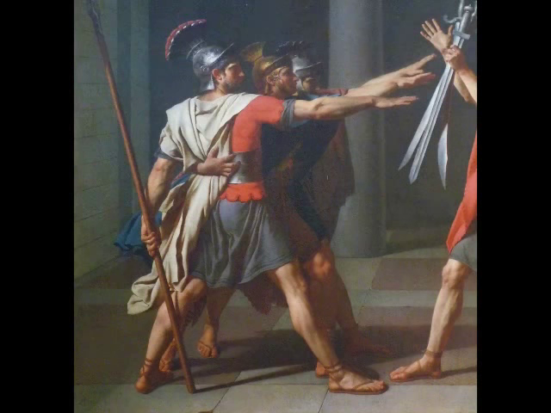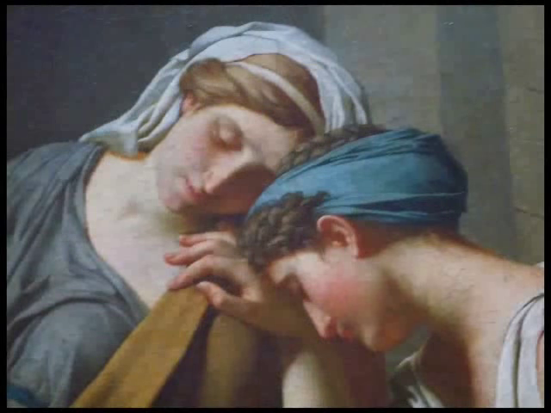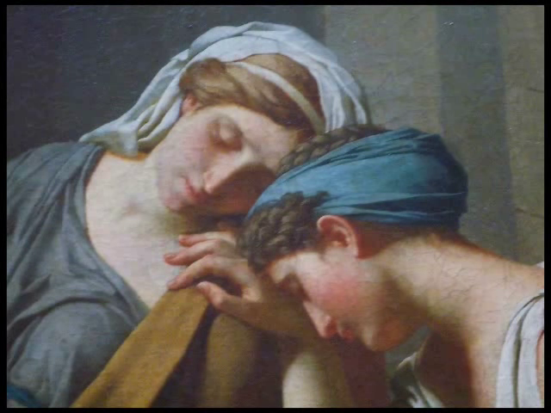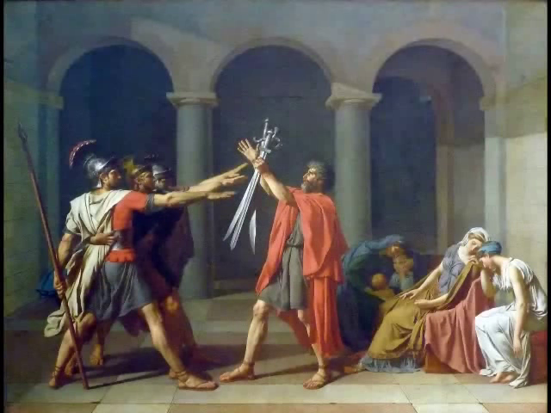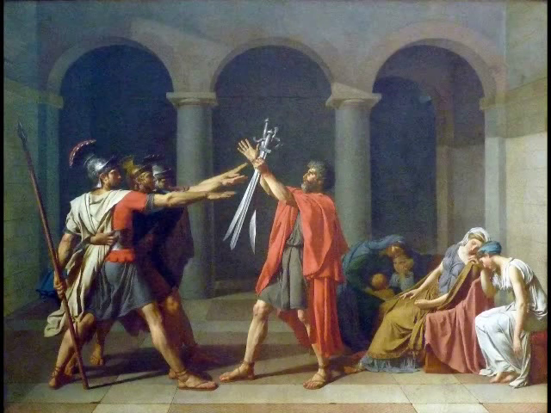Their father holds their swords aloft and their relatives mourn the coming battle on the right. This is taken from a source from ancient Roman history, from Livy. There were other contemporary sources, but David is inventing this moment of the oath-taking, focusing on the idea of a willingness to die for one's country, for a principle.